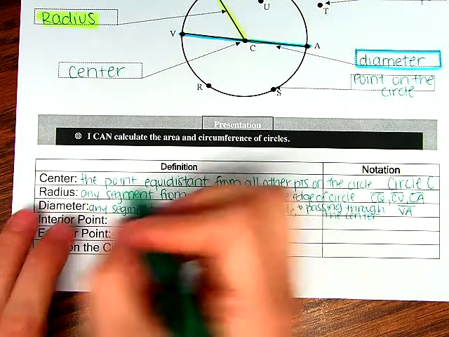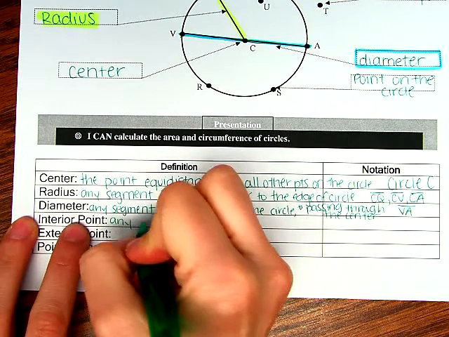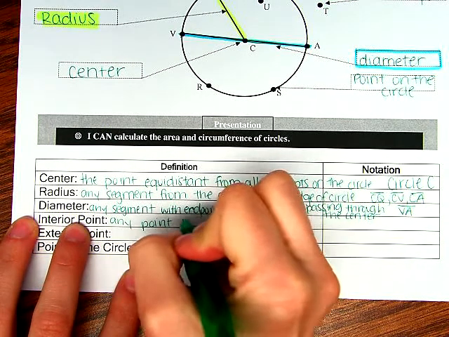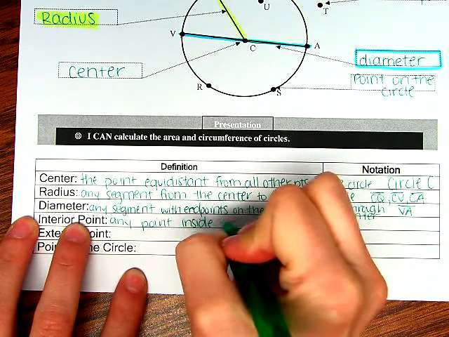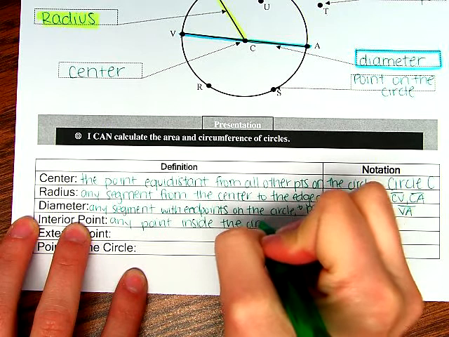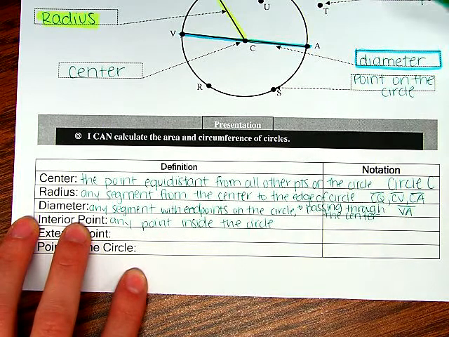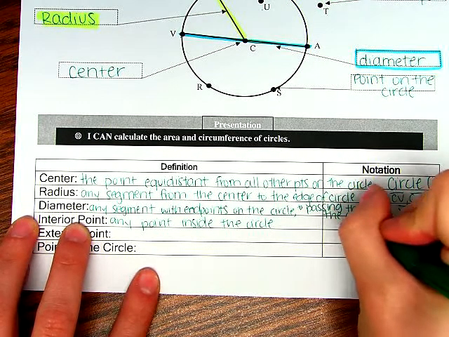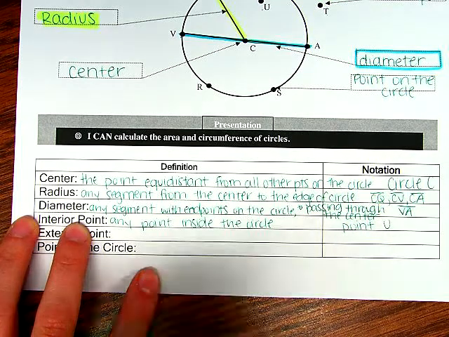Interior point is any point inside the circle. Okay, up here we labeled U as our interior point. So all you have to do is call it as a point and its letter.